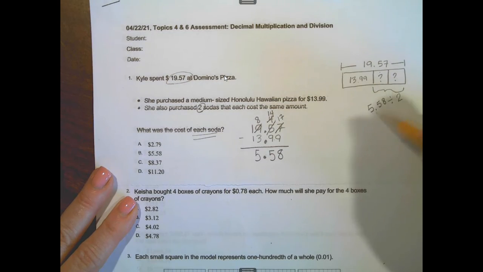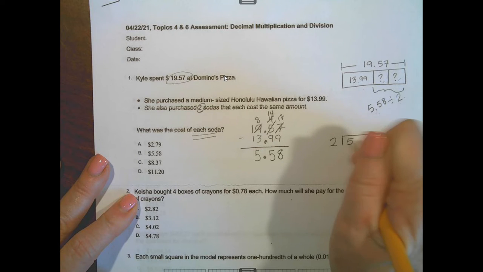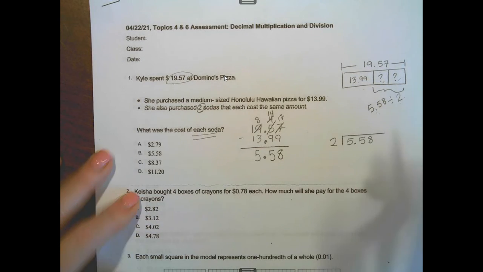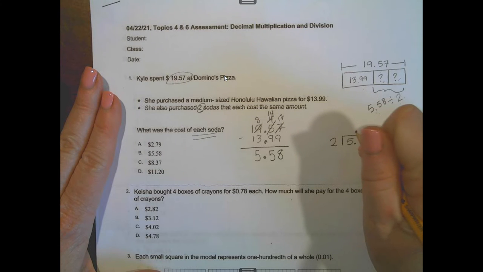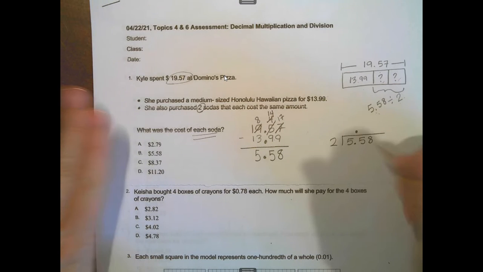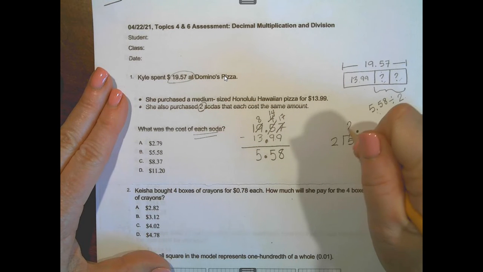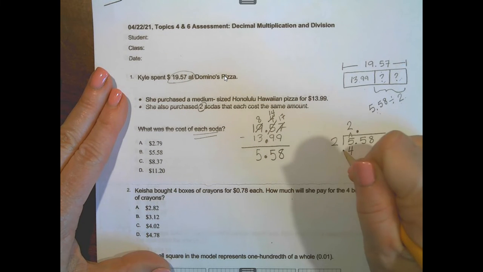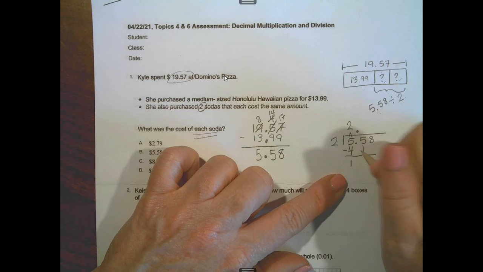So if I know the 2 cost that, then to find each individual cost, I'm going to divide $5.58 by 2. The decimal rule is when you're dividing, you do not want a decimal in your divisor. So I don't have a decimal in my divisor, so all I have to do is pop up the decimal point onto the quotient bar. I'm going to divide the 5 by 2, and that goes 2 times. 2 groups of 2 is 4. I'm going to subtract, check it is less than the divisor, so I can bring down the 5.